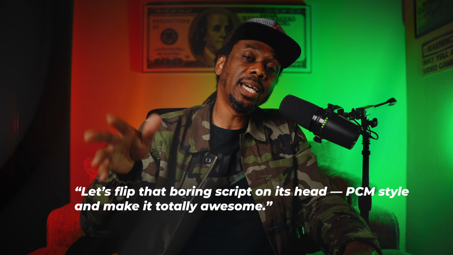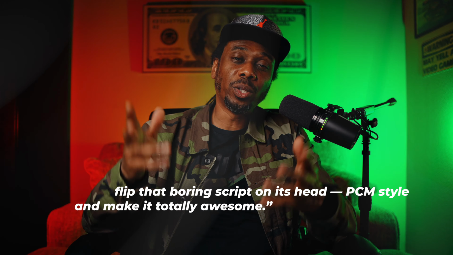Keep it light, add a clever twist, and they'll jump in with energy. Here's a line that will ignite their rebellious spirit. Let's flip that boring script on its head, PCM style, and make it totally awesome. If you use high energy cues like boom, let's roll, or try this, Rebels light up instantly, jump into the fun, and energize your comment section.